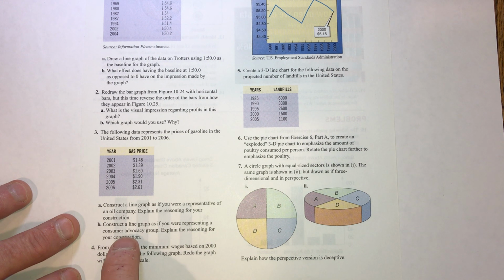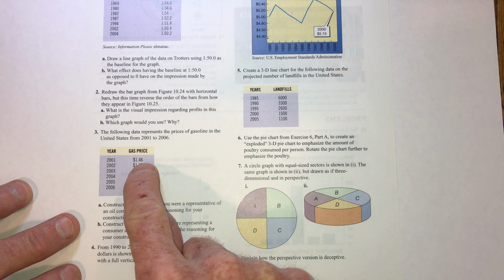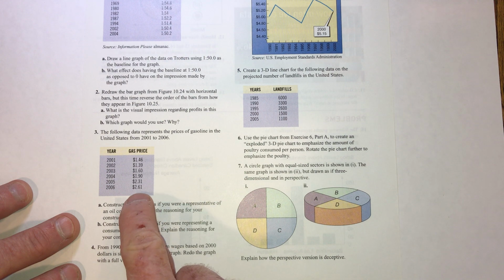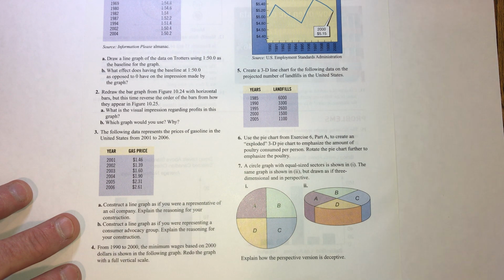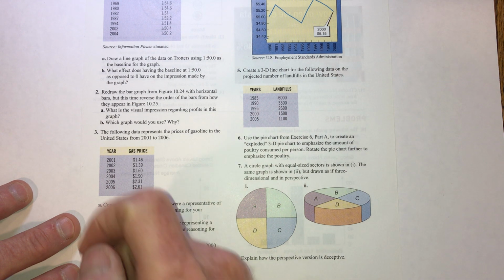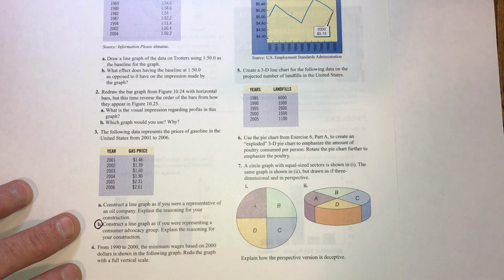So if you were a consumer advocacy group, you might want to say, my gosh, look at gas has jumped from 146 up to 261. So it's actually this one that I would think that you would want to show an exaggeration.